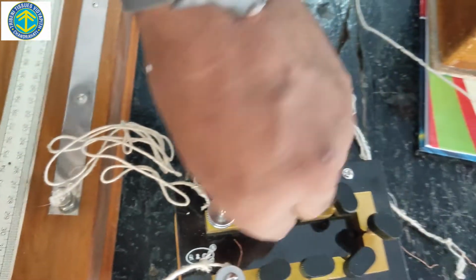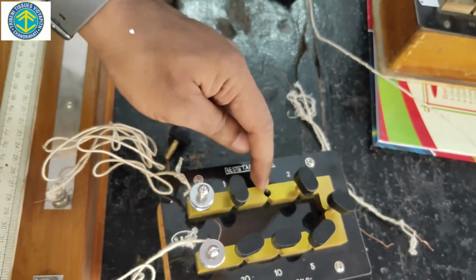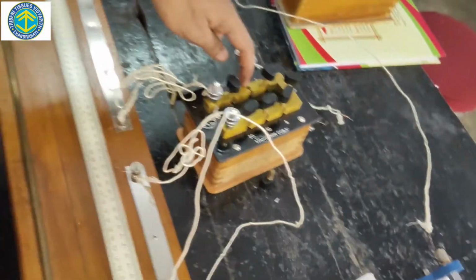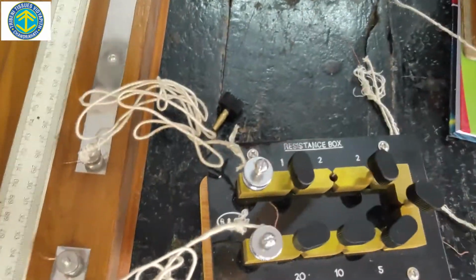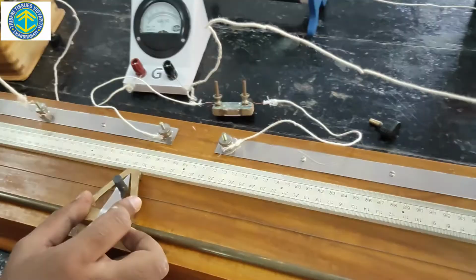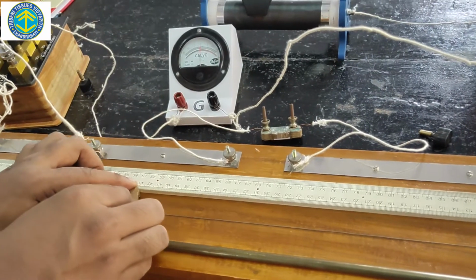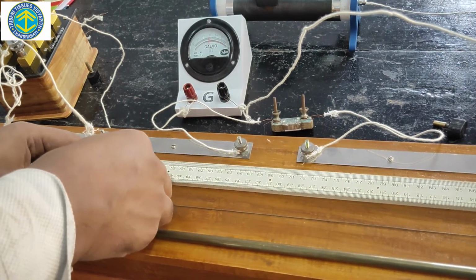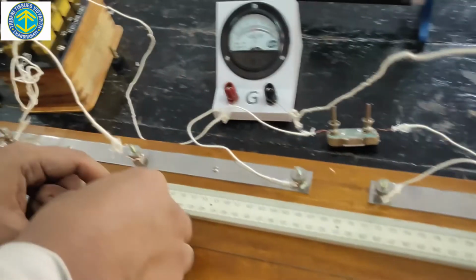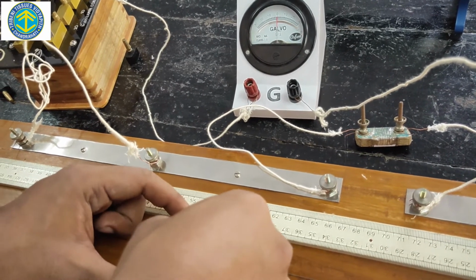Okay, now we'll make it, suppose, 2 ohms. We'll just remove 1. So now the reading is 2 ohms. You see the reading is 2 ohms because only 2 key is removed. So we'll check whether this null point has shifted towards the left or not. It is my expectation the null point will be over here or somewhere around here. So let us check.